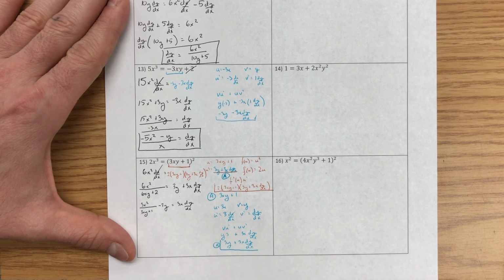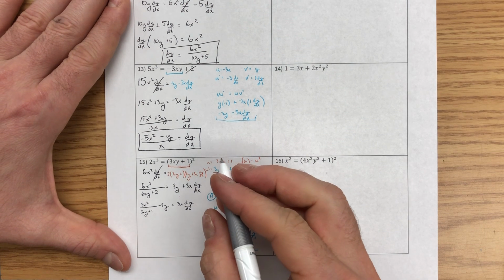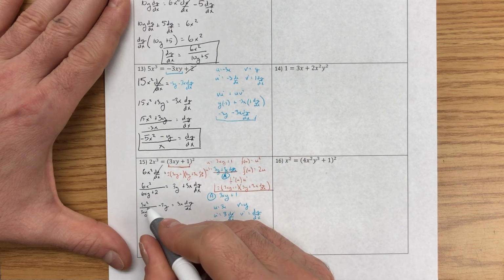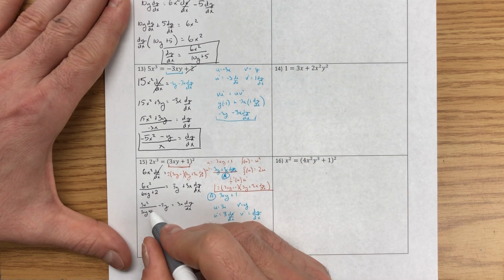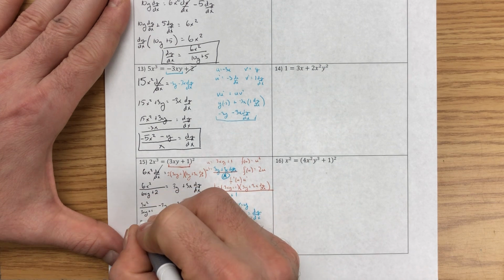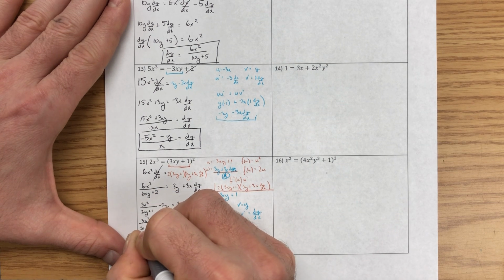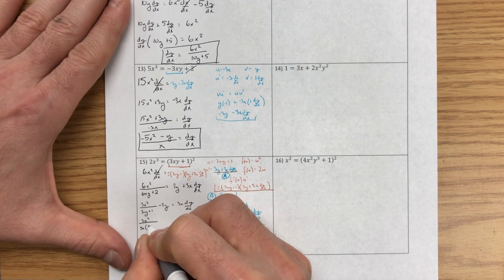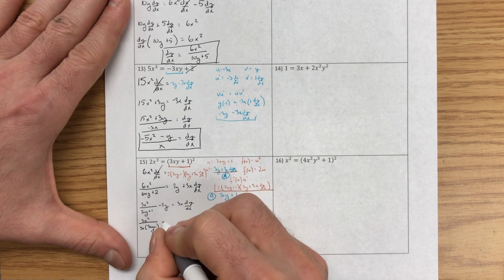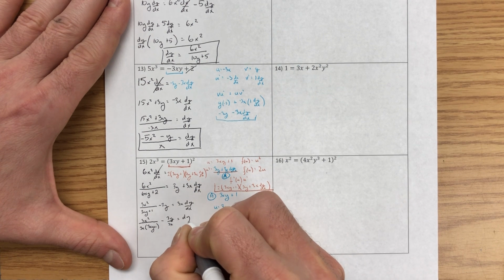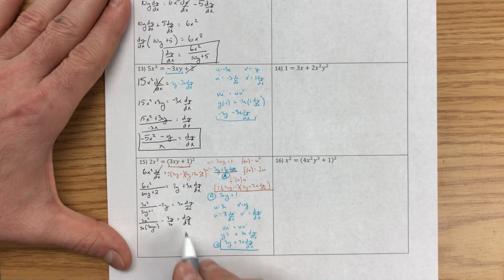I'm going to go ahead and divide everything by a 3x. So if I divide this by 3x, I'm going to change, flip. So 3x squared. I've isolated it.